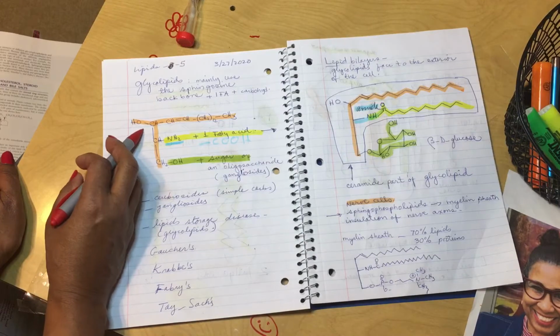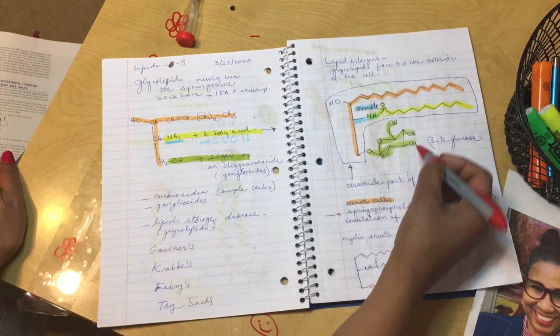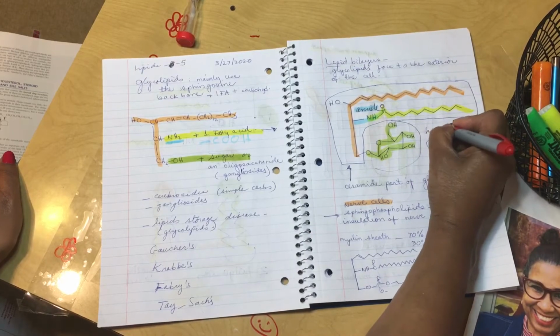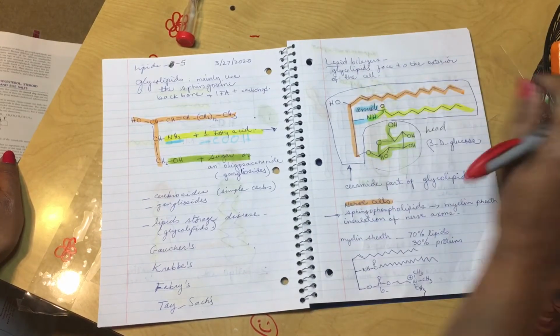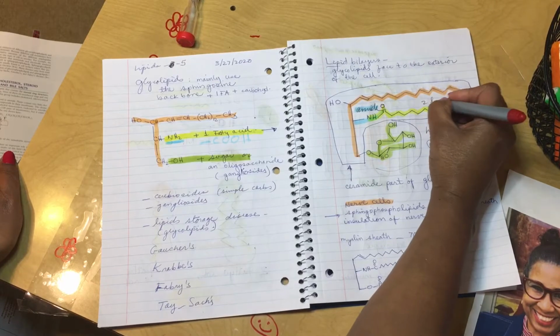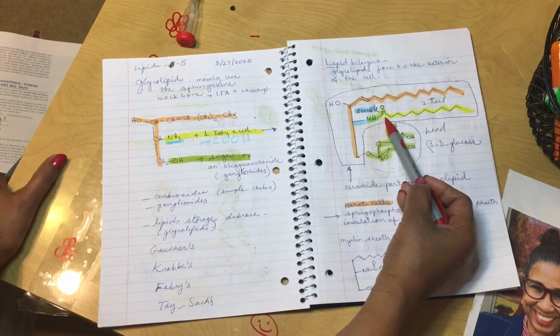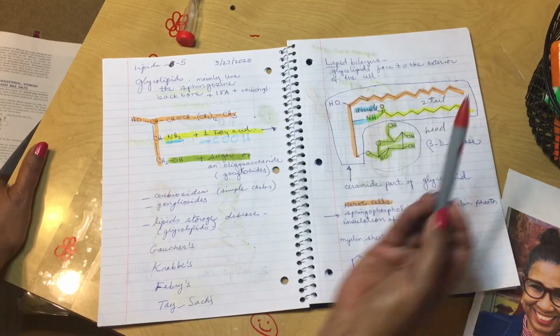Now, the sugar is going to be attached to the primary alcohol and not the secondary alcohol. That will create again what is called a head. So this is going to be the head. And still we'll have two tails, one tail coming from the sphingosine and one tail coming from the unit of the fatty acid.